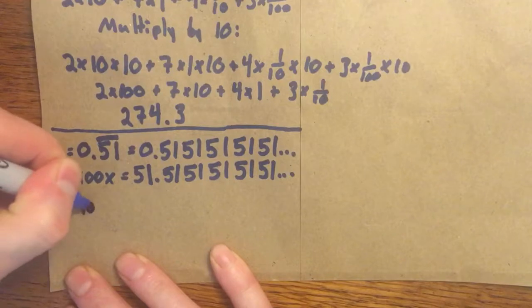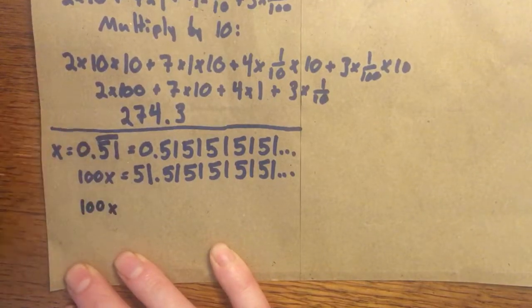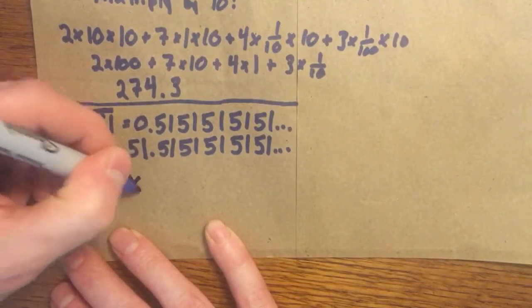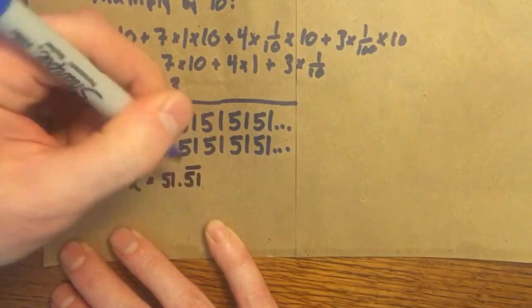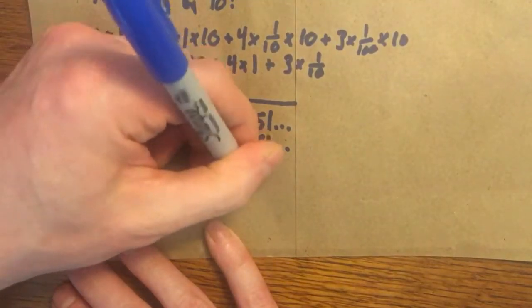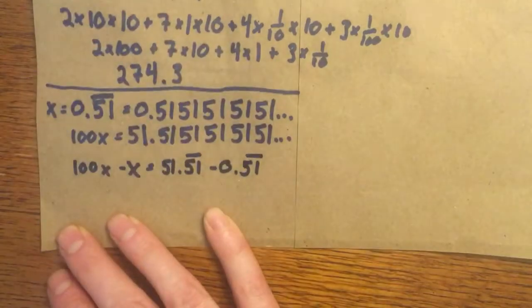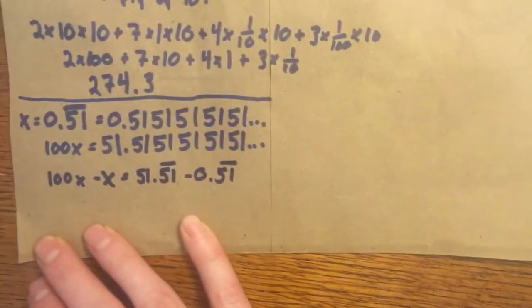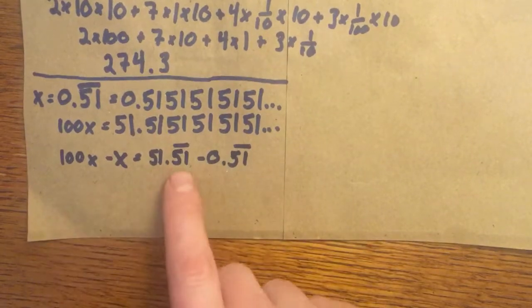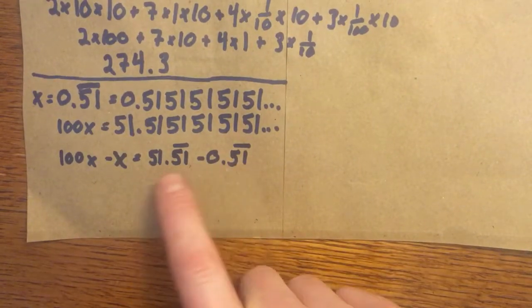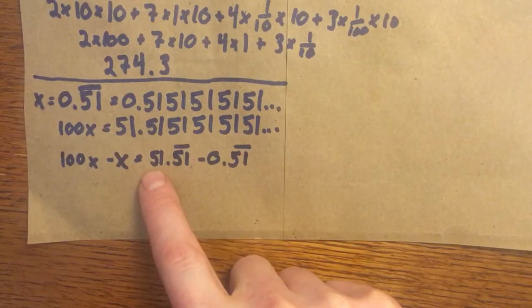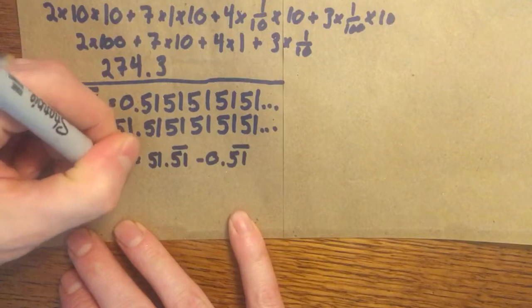So I have this. The decimal parts will cancel, leaving the 51 minus 0, which is 51.